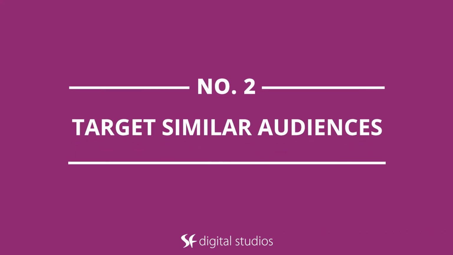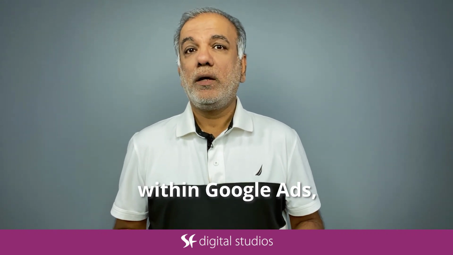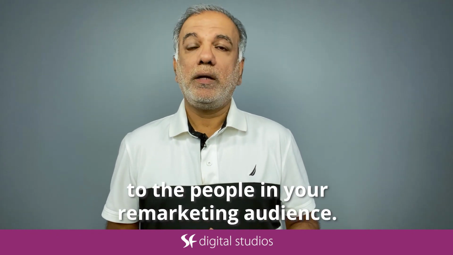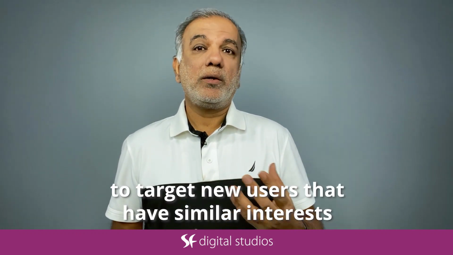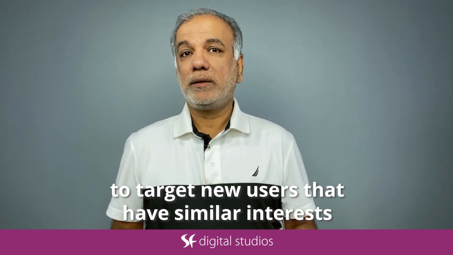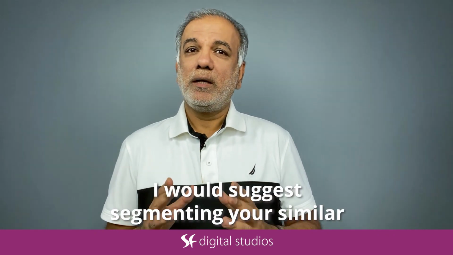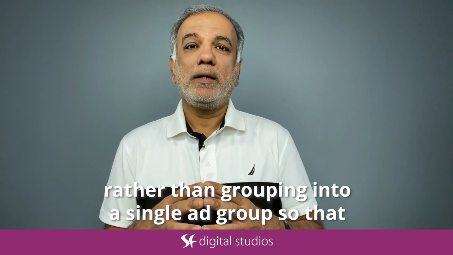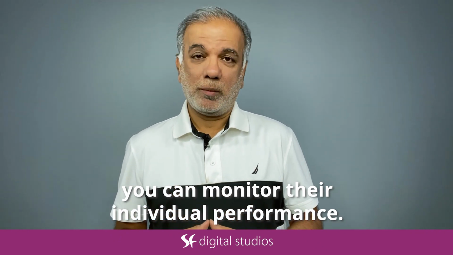Number 2, target similar audiences. By using the similar audiences feature within Google Ads, you can locate people with similar interests and browsing habits to the people in your remarketing audience. This helps you to increase the reach of your existing remarketing campaign to target new users that have similar interests and drive them to your website. I would suggest segmenting your similar audience list from your remarketing list rather than grouping into a single ad group so that you can monitor their individual performance.